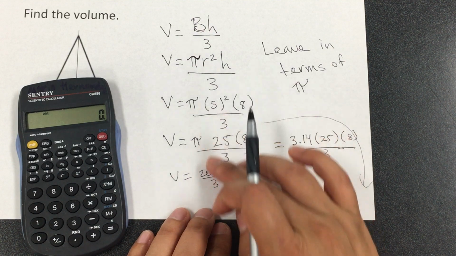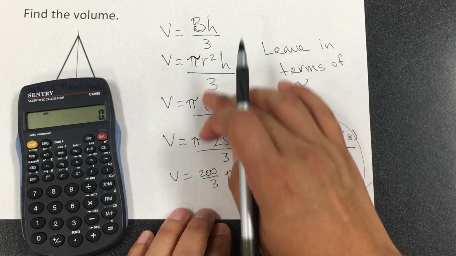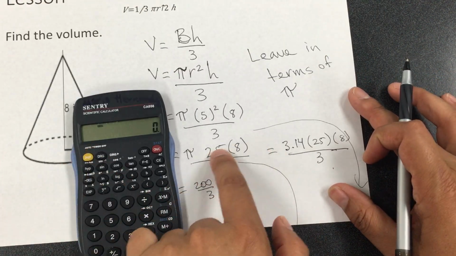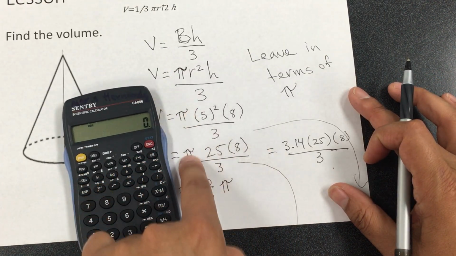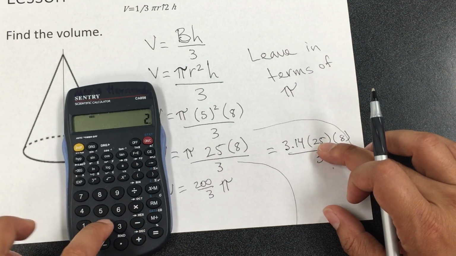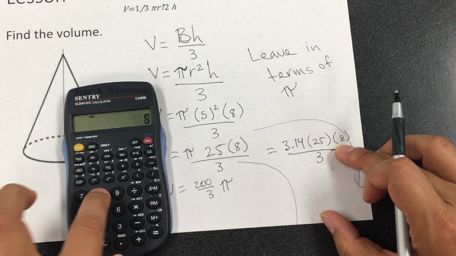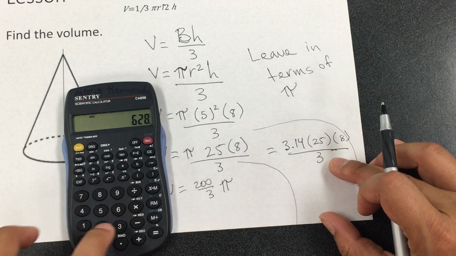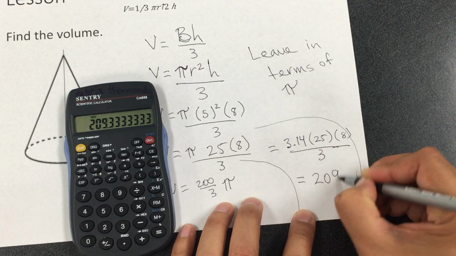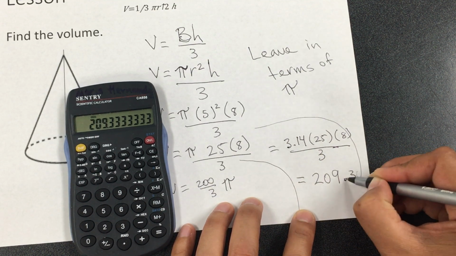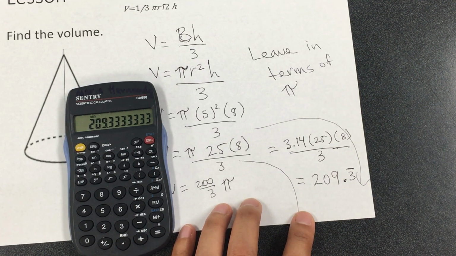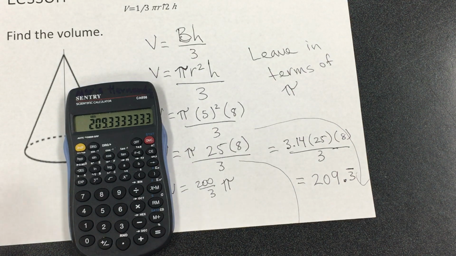Okay, so this is just to show you, because in college sometimes they will ask you to do it this way. So in here you just, I would even replace it from here and bring it down, but either way, 3.14 times 25 times 8 and then divided by 3 is equal to 209.333333. If it repeats, all you have to do is put a little dash on top. It means it continues on forever.